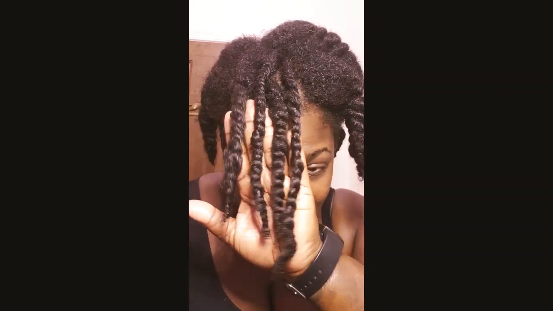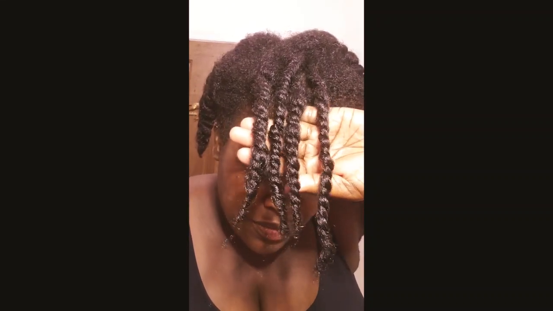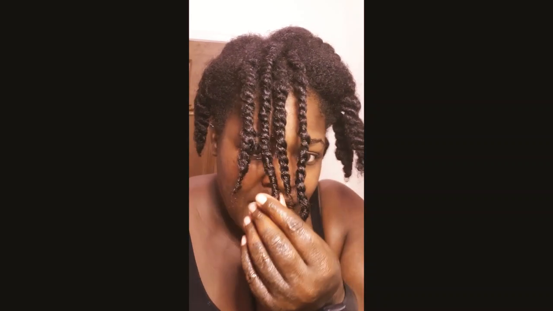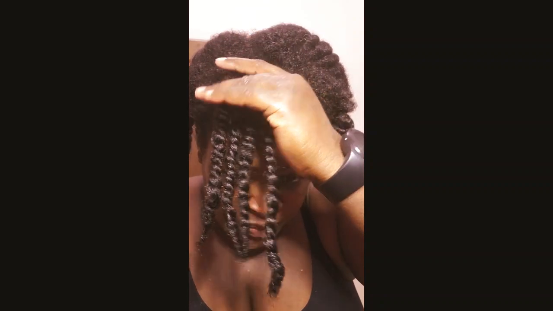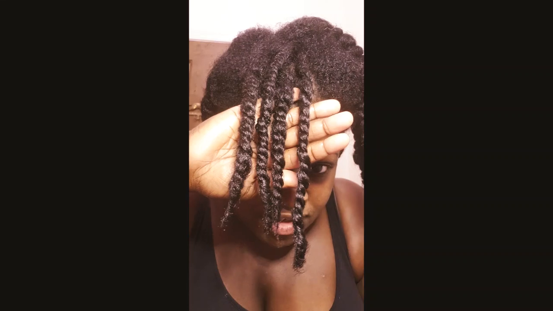Now, for me, I love the look of the 3-strand twist once I take them out. Reason being, you'll get so much more definition. The 2-strand are better as far as saving time, but the 3-strand twist, once you take them out, listen. You want to talk about definition? I love it.